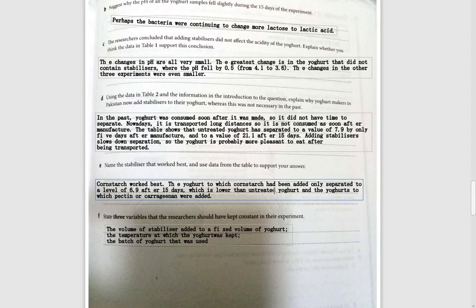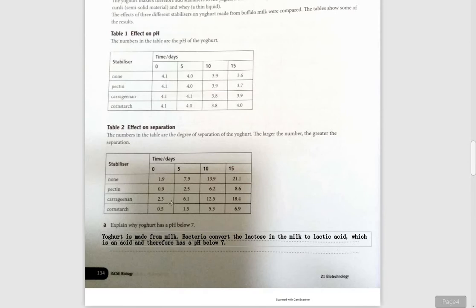So the yogurt to which cornstarch had been added only separated to a level of 6.9 after 15 days, which is lower than the untreated yogurt and yogurts to which pectin or carrageenan were added. So if you see over here, you have to find the best one. If you make this opposite, the fewer the number, the lesser the separation.